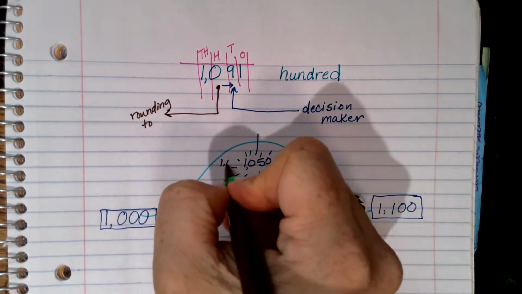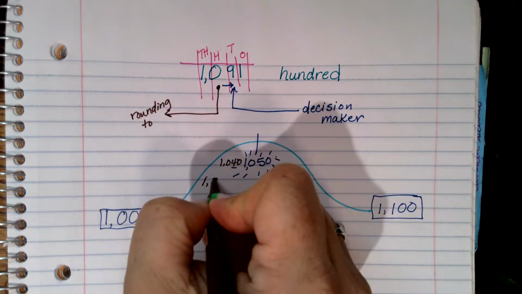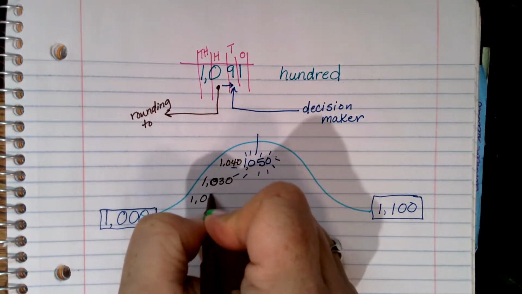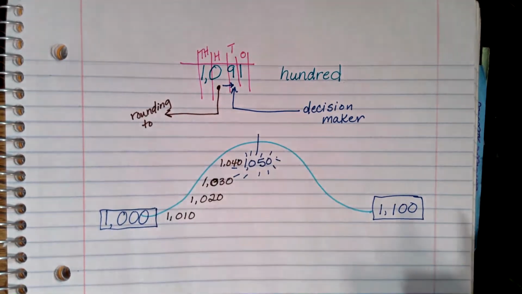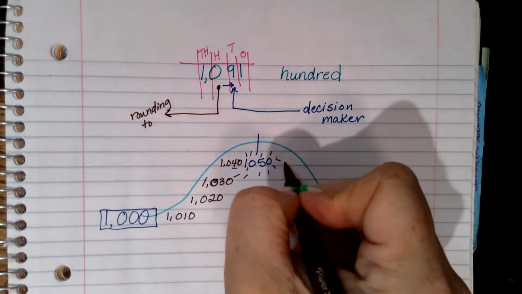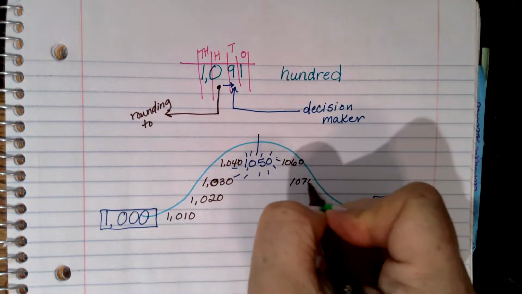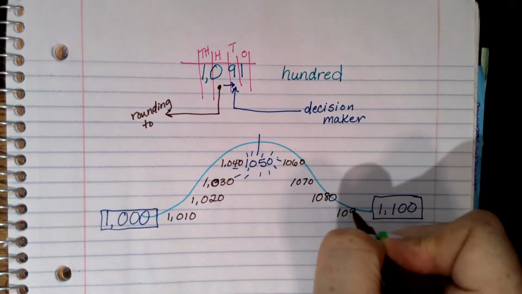5, 4, 3, 2, 1, 0. So this is going to be 1,040, 1,030, 1,020, and 1,010. On the other side of this, we're going to have 1,060, 1,070, 1,080, 1,090.